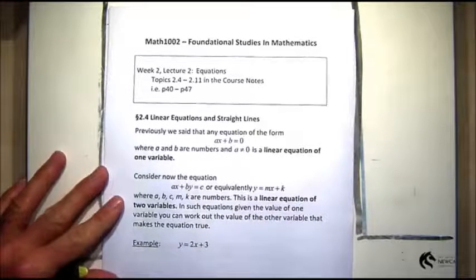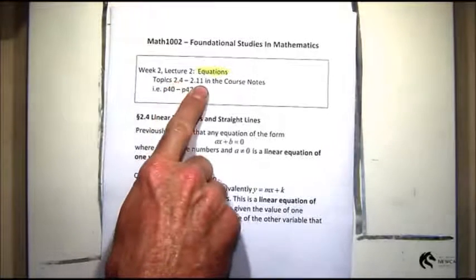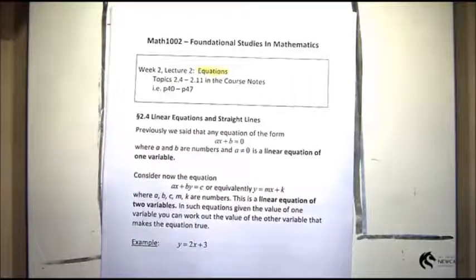All right, so today we are continuing our discussion of equations. That's our topic for the day, although we are going to branch out slightly from that towards the finish. And in your course notes, topics 2.4 to 2.11 are the ones that we're covering today.